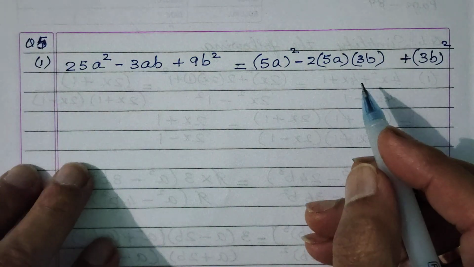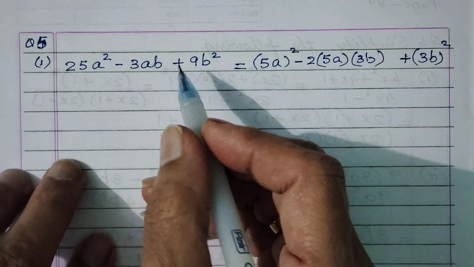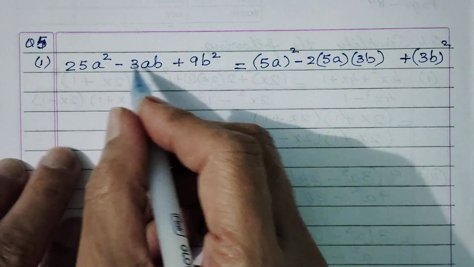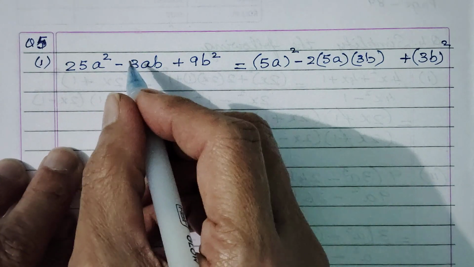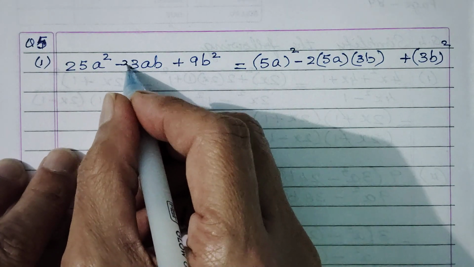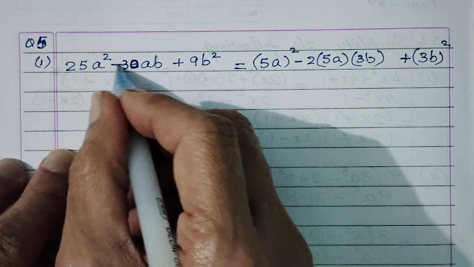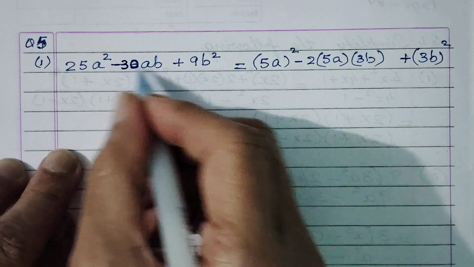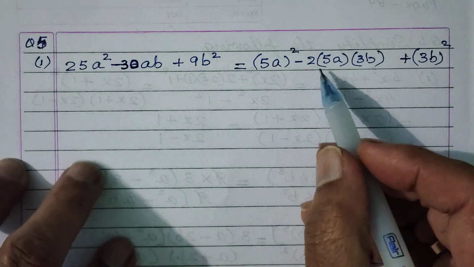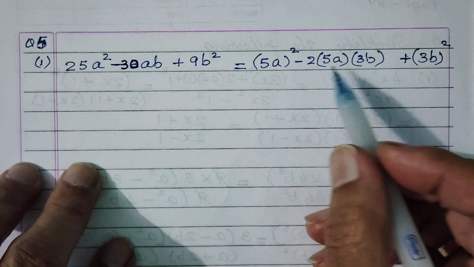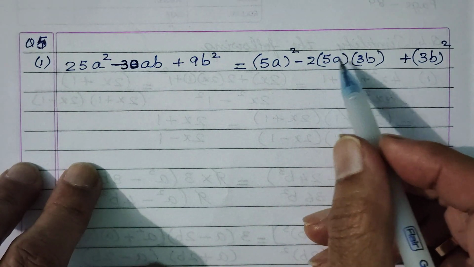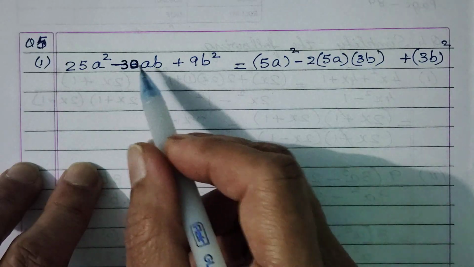here the sum is copied wrongly here. It is 30ab. It is minus 30ab. So here, if I solve it, I am getting minus 30ab. 2 5s are 10, 10 3s are 30, ab, minus 30ab.